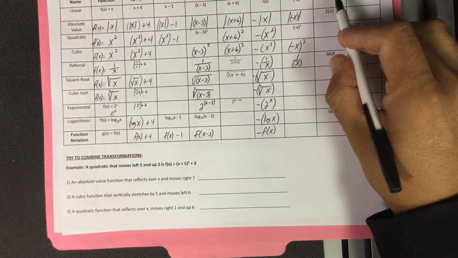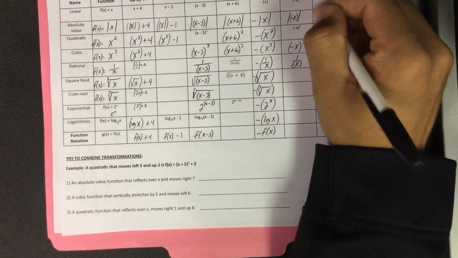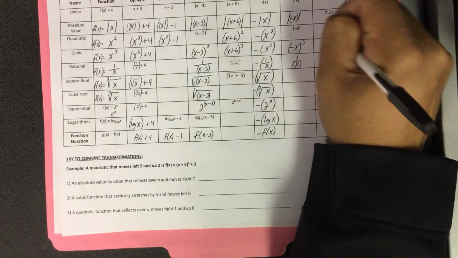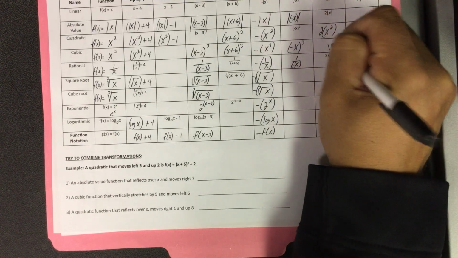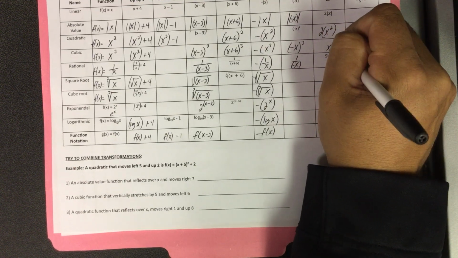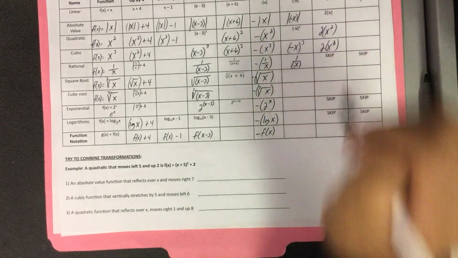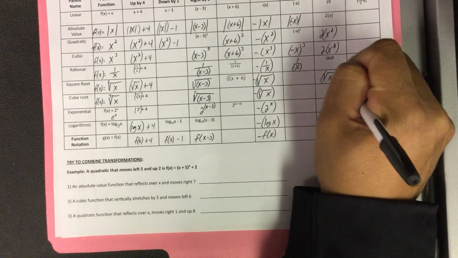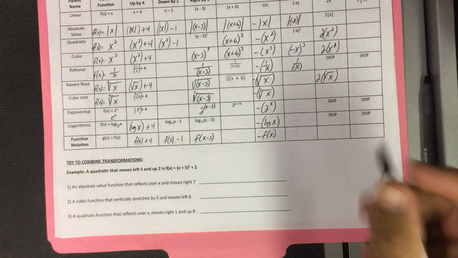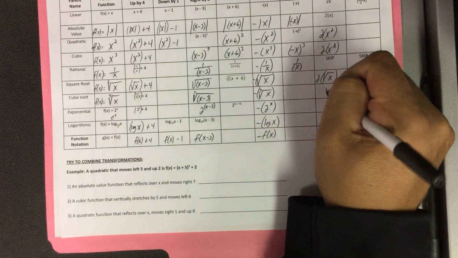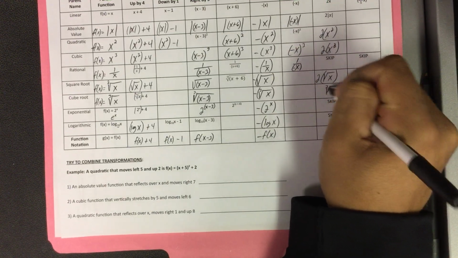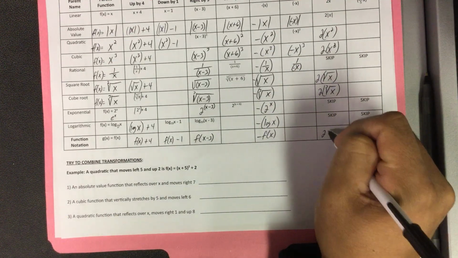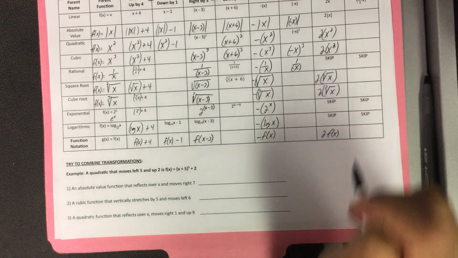Now, if it's a vertical stretch, it's going to be on the outside. So I'm back to drawing the whole thing, then putting a 2 in front. X squared, put a 2 in front. X cubed, whoops, put a 2 in front. Square root of x, 2 in front. Right? It never changes. And same thing down here, 2 in front of f of x.